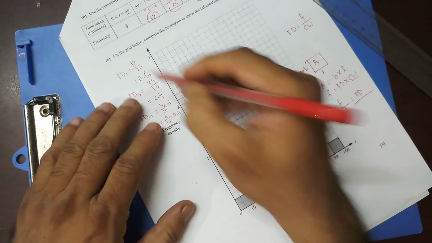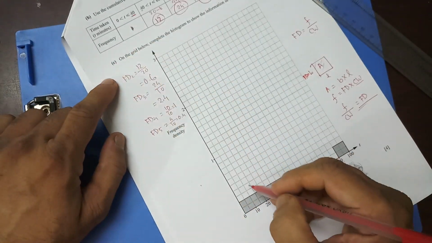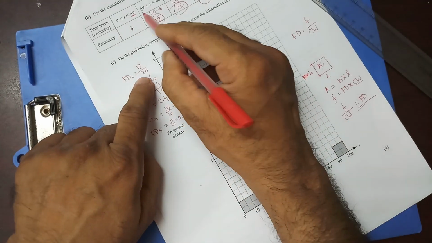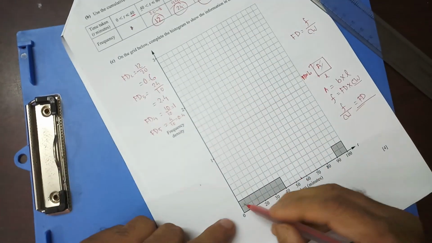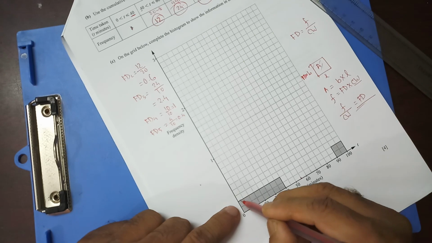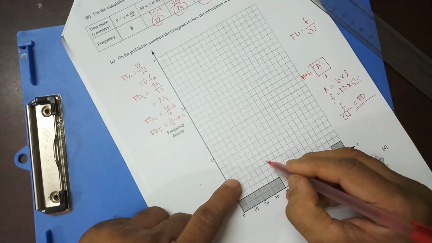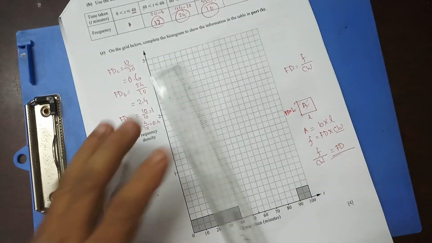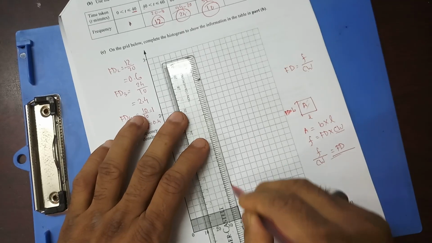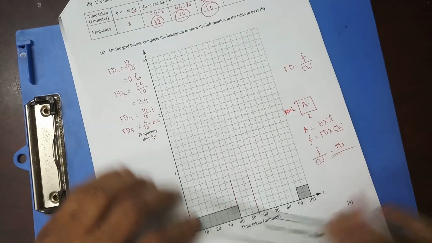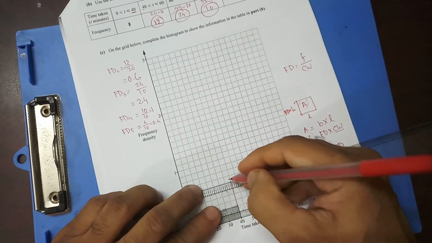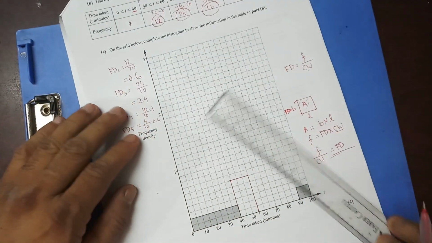Now I'm going to draw this one. This is frequency density 1 is done. 2 is 40 to 60. 40 to 60. And my frequency density is 0.6. So 0, 1, 2, 3, 4, 5, 6 right over here. So I can just draw this and then draw this, and over here, that's my frequency density number 2.